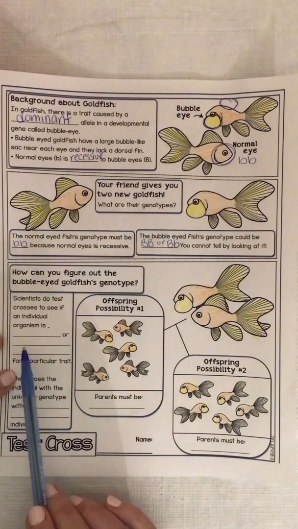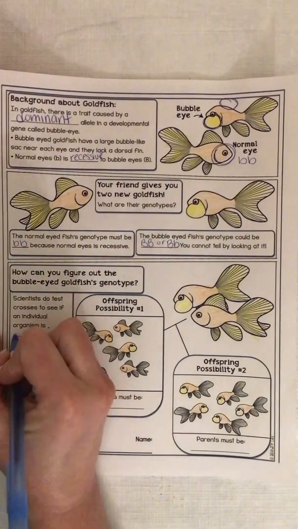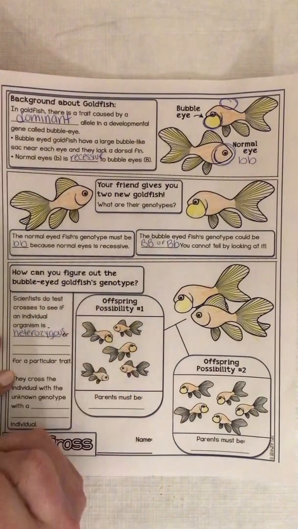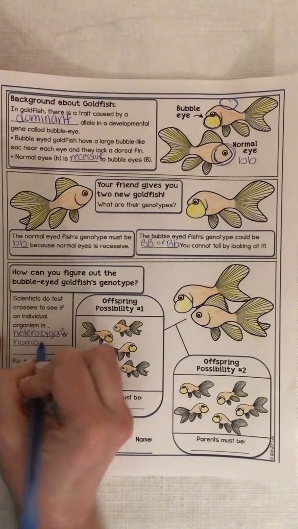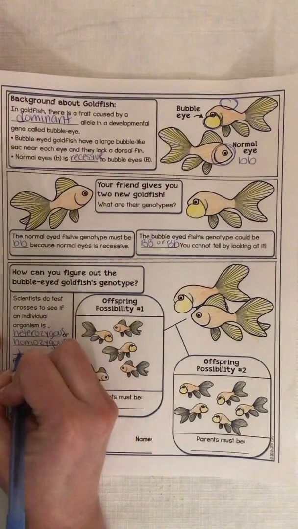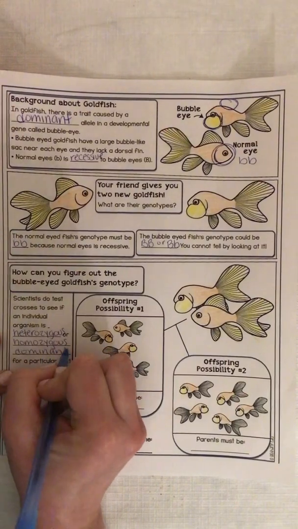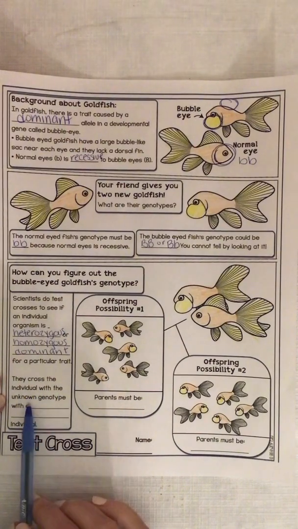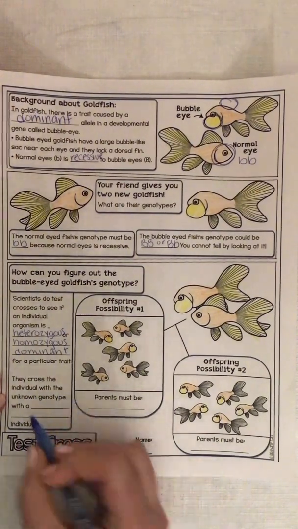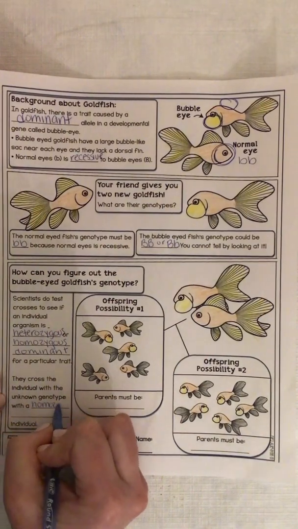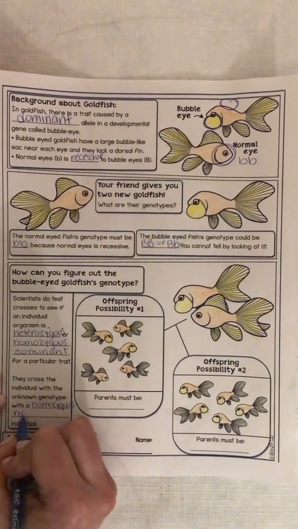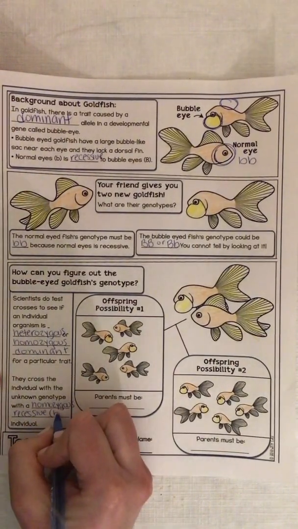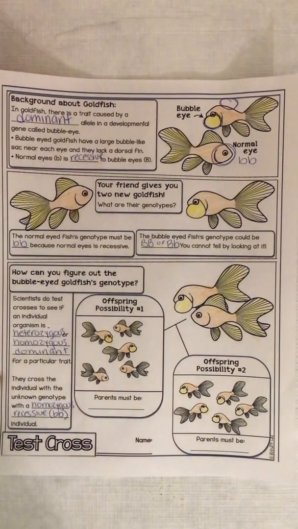So scientists do test crosses to see if an individual is heterozygous or homozygous dominant for a particular trait. They do this by crossing the individual with the unknown genotype with a homozygous recessive individual, and in this case, it's lowercase b, lowercase b.